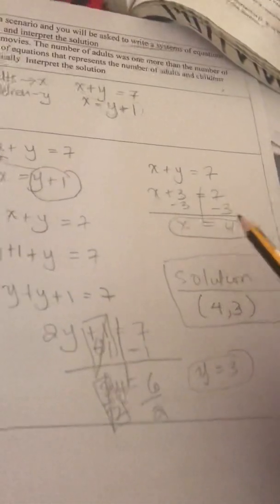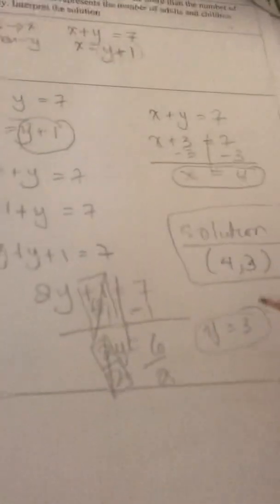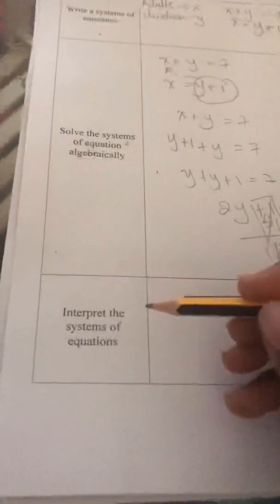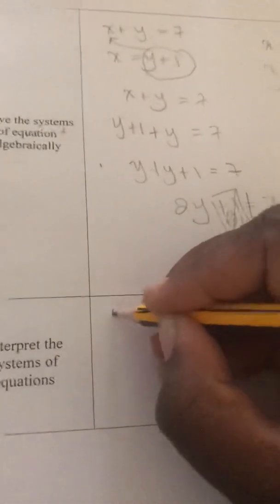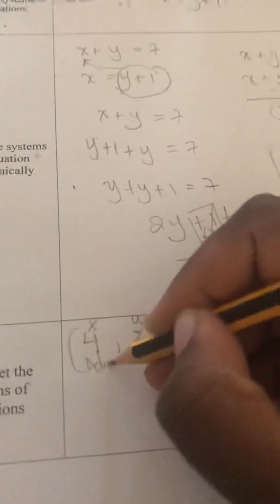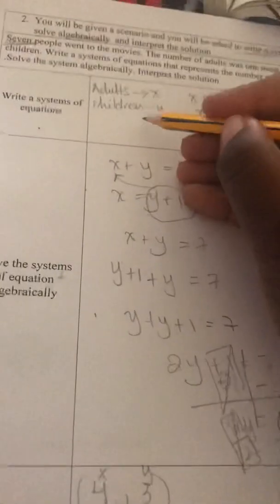Before I go on, I want to check if truly x is 4. So I can come here. Y is 3. 3 plus 1 is 4. X is 4. So I know I am correct. So I found my solution. Now I need to interpret my solution. So I'm going to write my solution here. 4, 3. This is x. This is y. What is x? X is adults. Y is children.